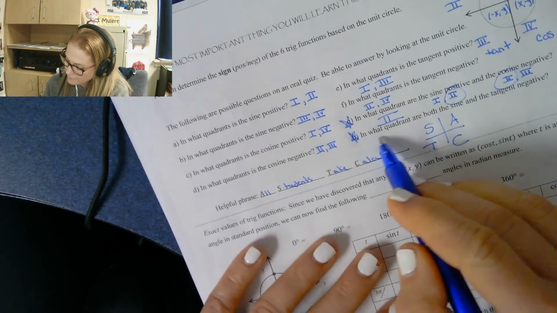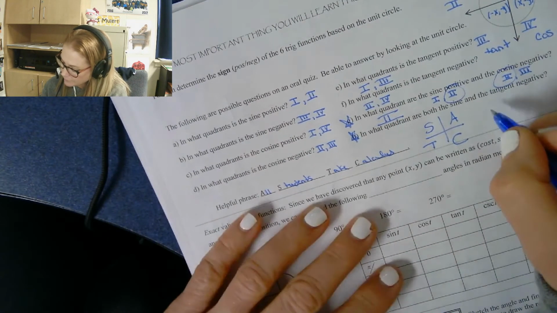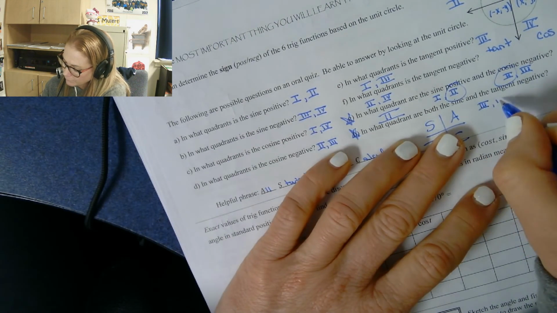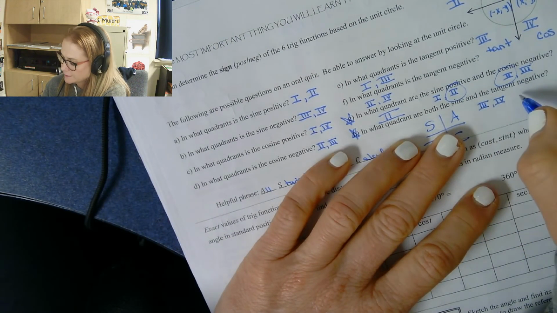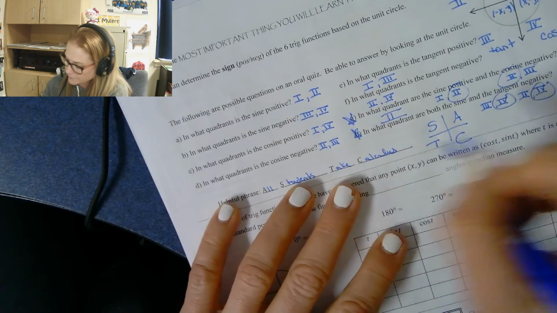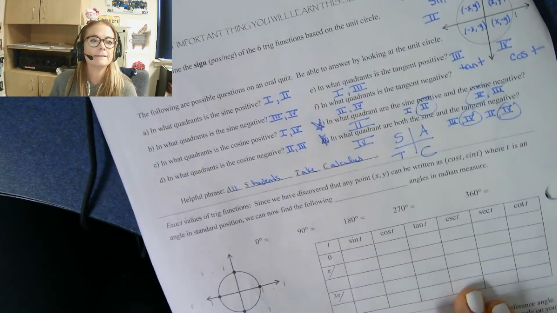In what quadrant are both the sine and the tangent negative? Sine is negative in 3 and 4, and tangent is negative in 2 and 4. So where's the overlap? This is 4. Okay, so that's kind of fun.